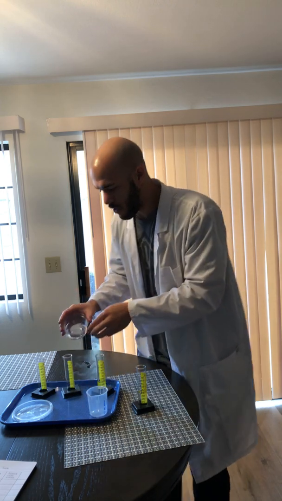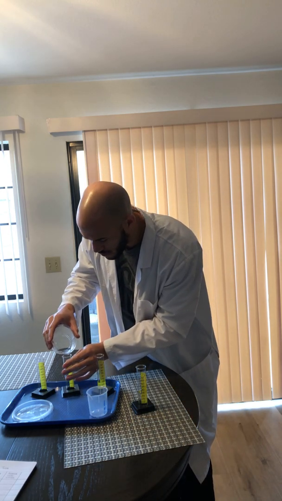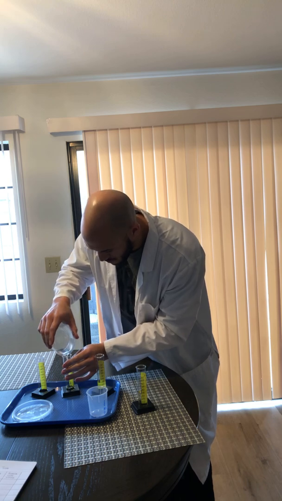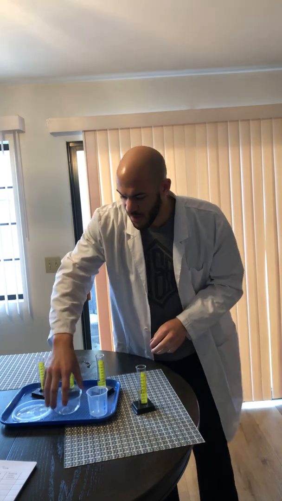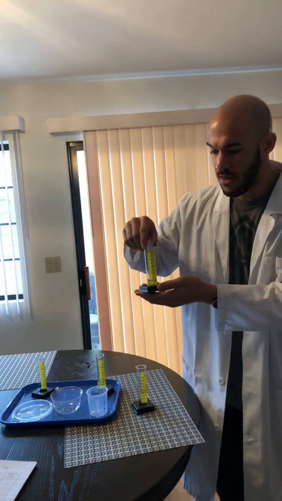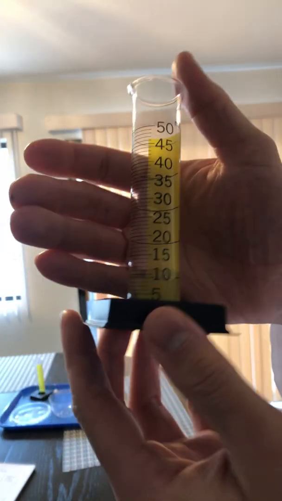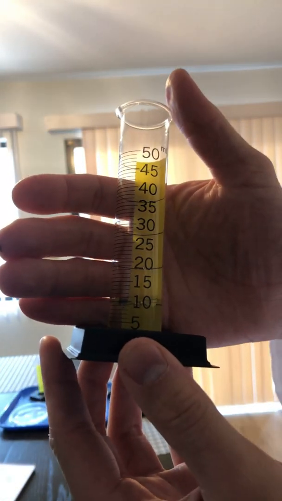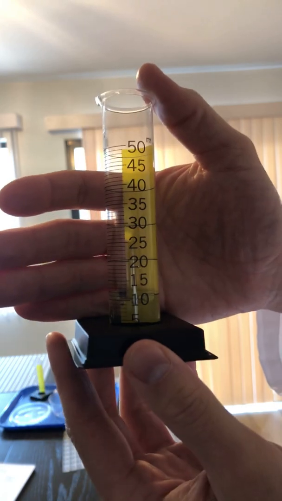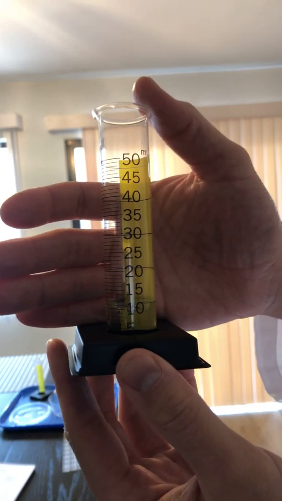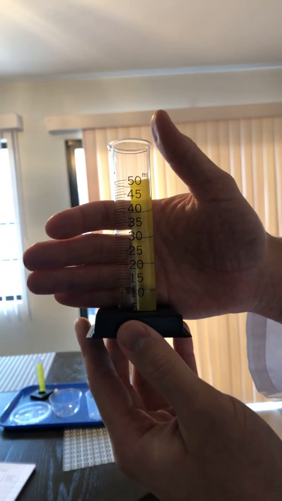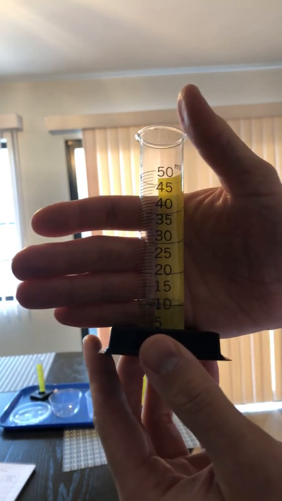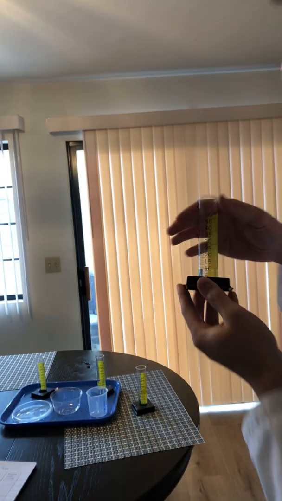Next, I'll take the dome lid. I need to be very careful not to spill. Let's look at our dome lid. Remember, everything started with 25 milliliters of water. Let's look at where the water is here. Can you see it? It looks like we have about 10 milliliters of water left in the dome lid. So our dome lid started with 25 milliliters and is ending with 10 milliliters.